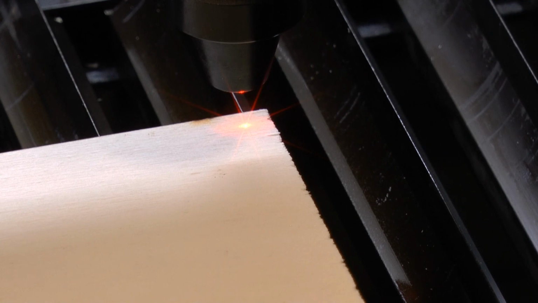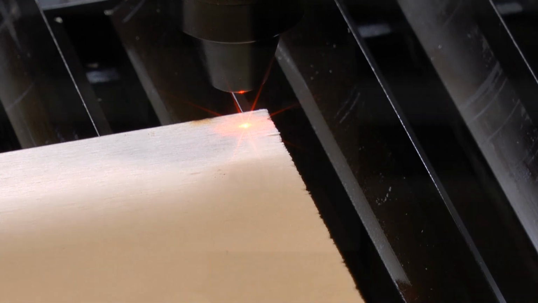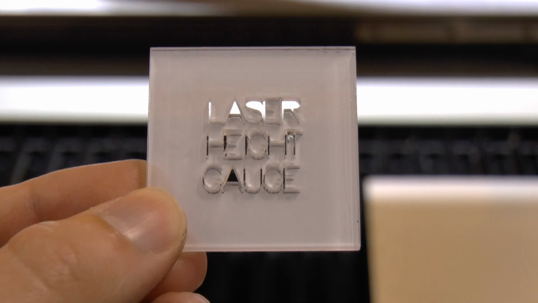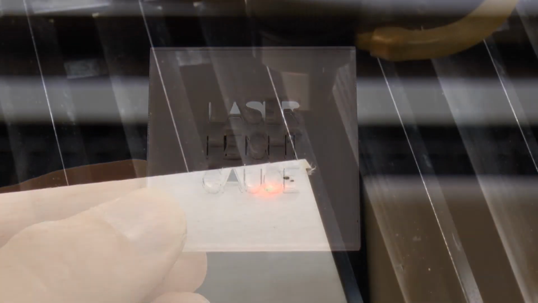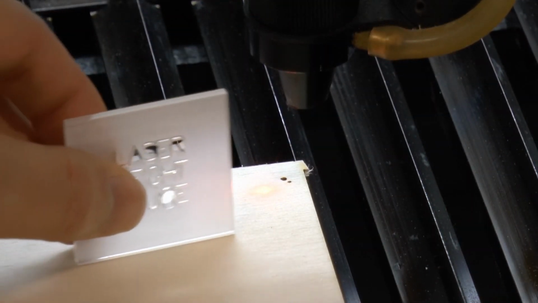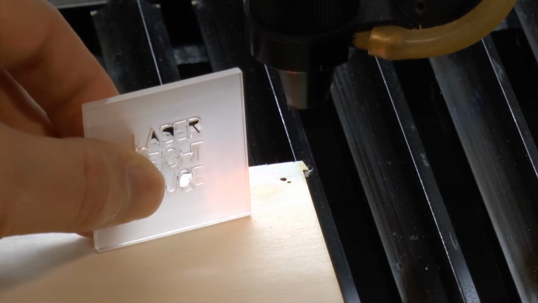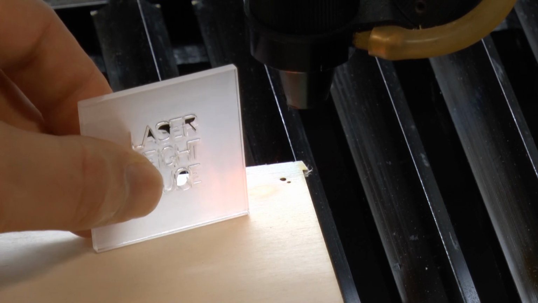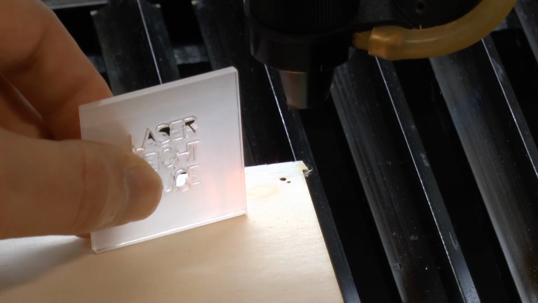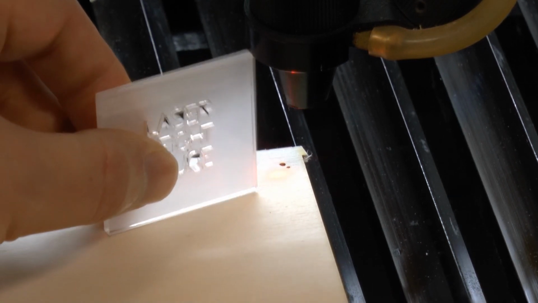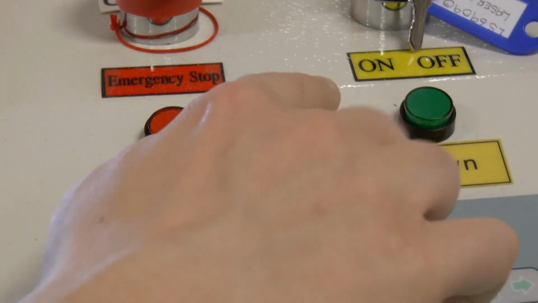Next, you will need to set the correct distance between the focusing lens and your material using the laser height gauge. There should be several of these nearby. Place the height gauge level on your material and line the top of it up with the underside of the first collet of the laser assembly, like so. Use the up and down buttons to raise or lower the table as necessary.